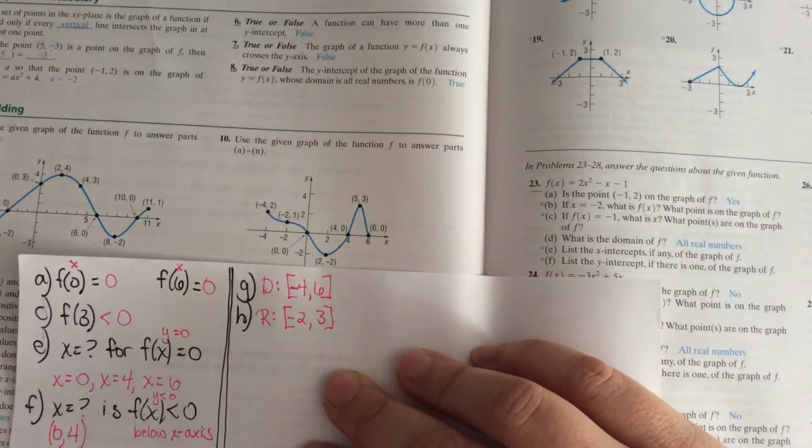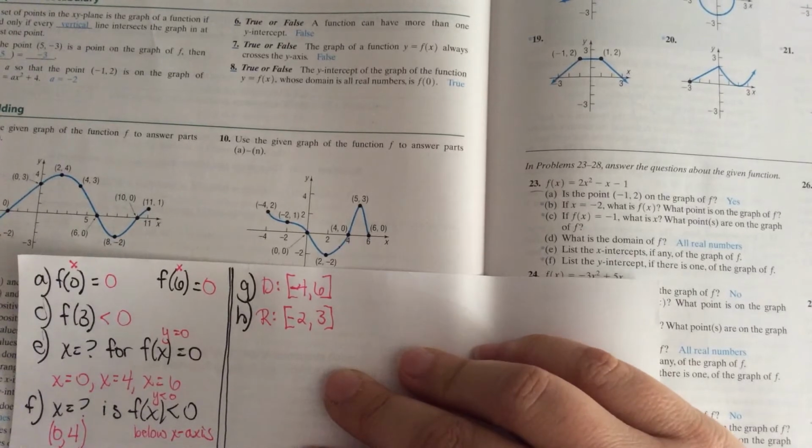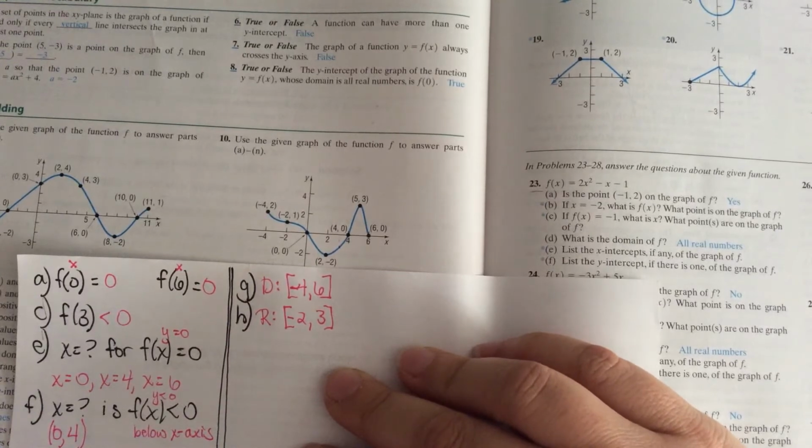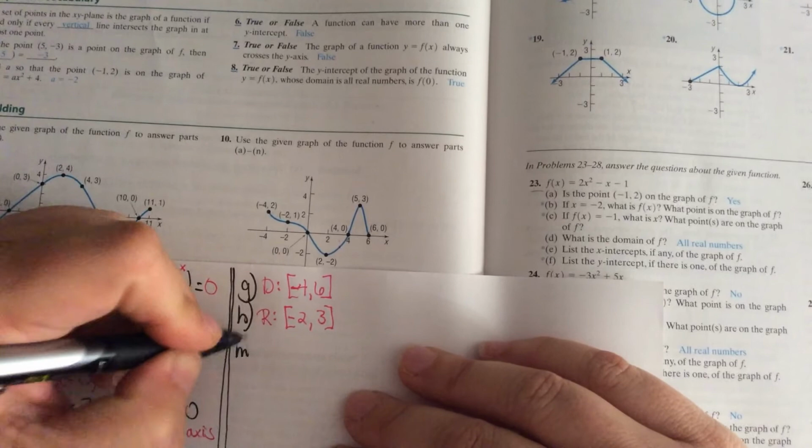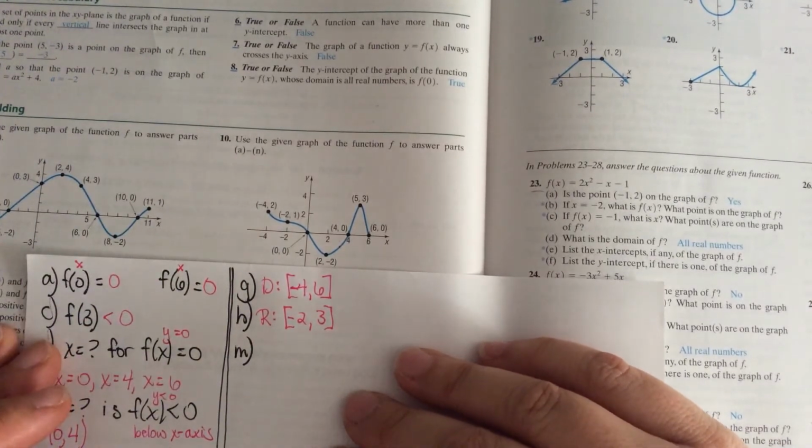Okay, I'm going to skip I and j because I think you guys can write x and y intercepts on your own. I'm actually going to skip K and L as well. I think you guys can do those on your own. You probably could do this whole problem on your own, to be honest. All right, so M, I'm going to give you a question on this because I think you can do it on your own.